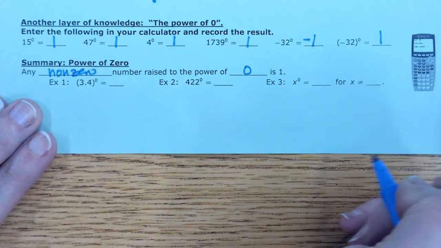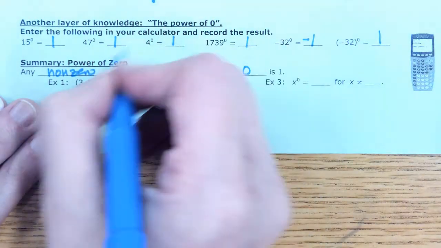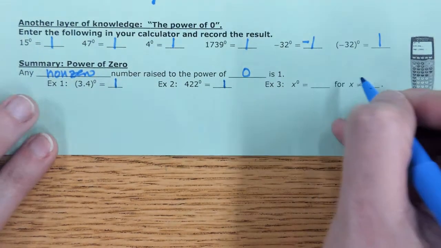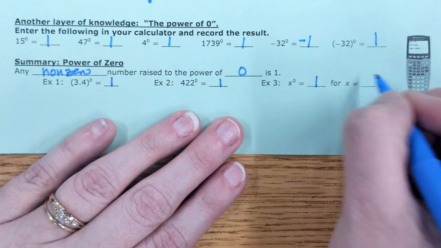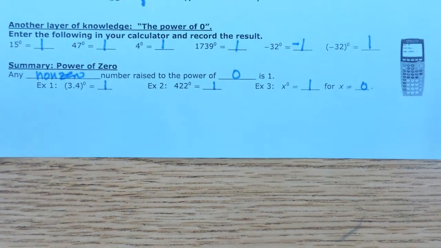Now, we're going to talk about this a little bit more tomorrow, about why this is. I'm going to show you exactly why this is. But this is 1, that's 1. X to the 0 is 1 when x isn't 0. And I'm going to explain to you more tomorrow why you can't use 0.